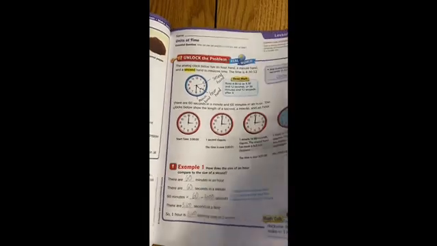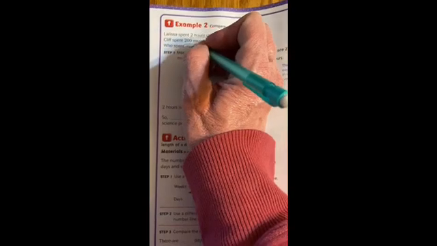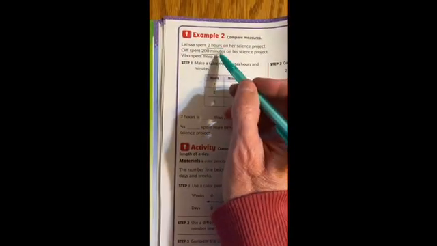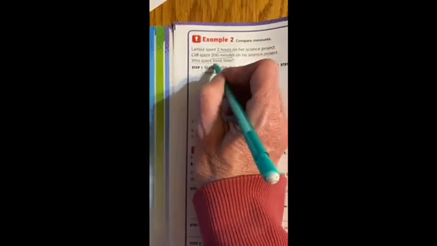Let's go ahead and turn to page 476. Example 2. Compare measures. Larissa spent 2 hours on her science project. Cliff spent 200 minutes on his science project. So here we go again. We're trying to compare hours to minutes. And the question is, who spent more time? Well, in my mind, I'm saying I don't want to compare hours to minutes. I want to compare minutes to minutes.